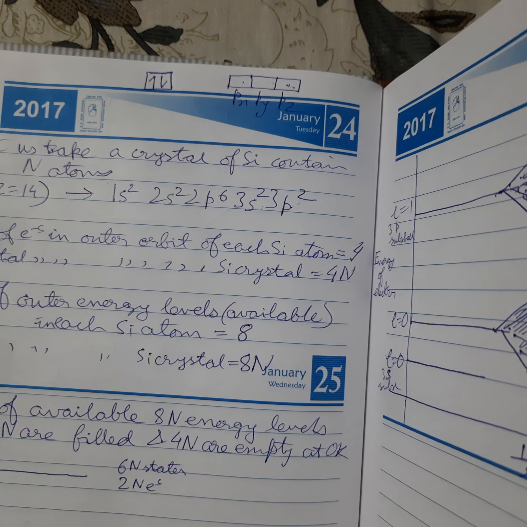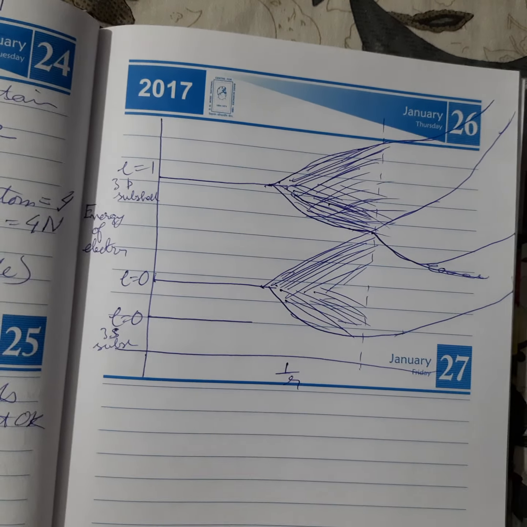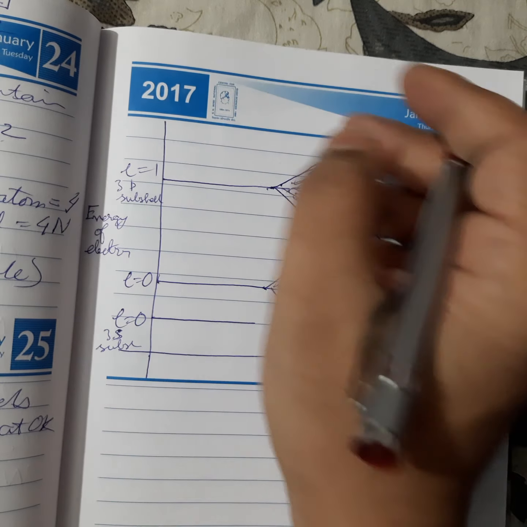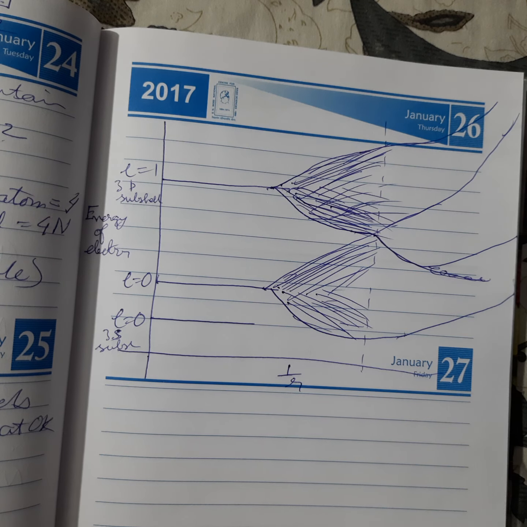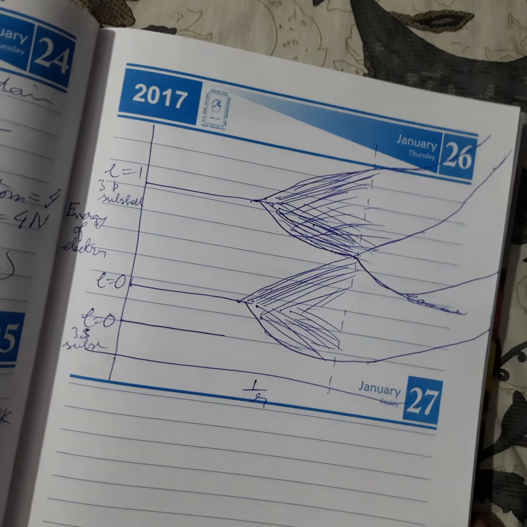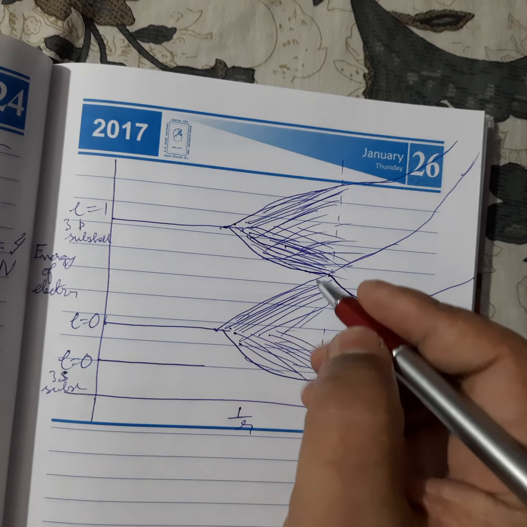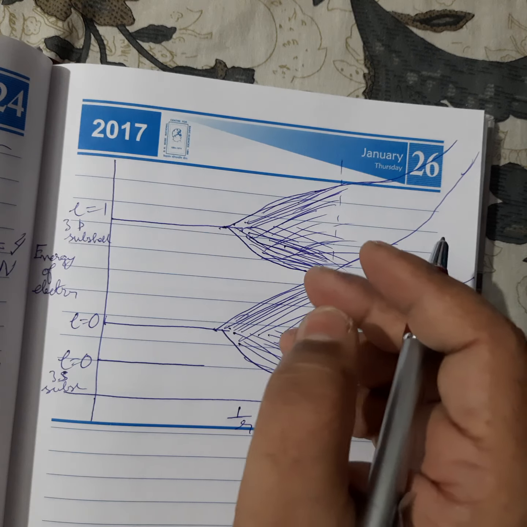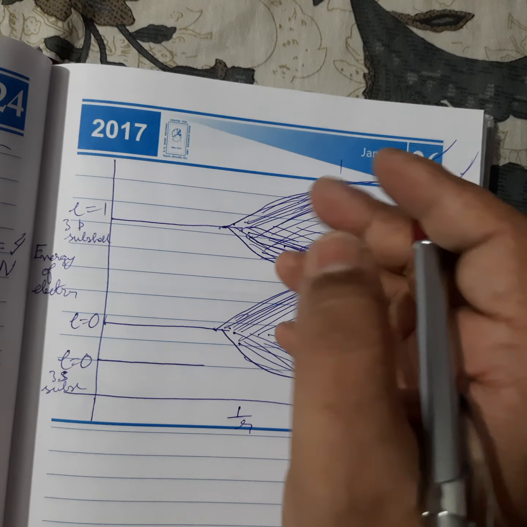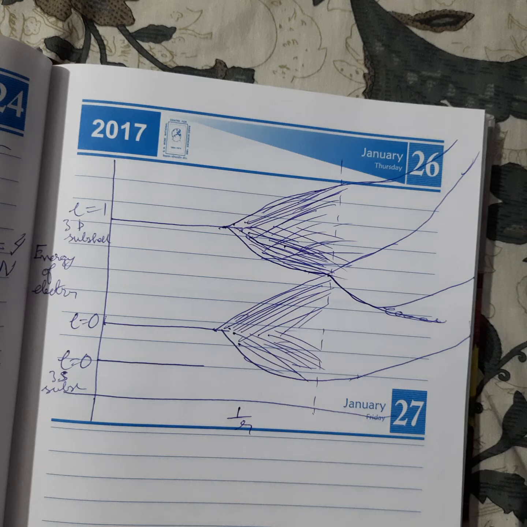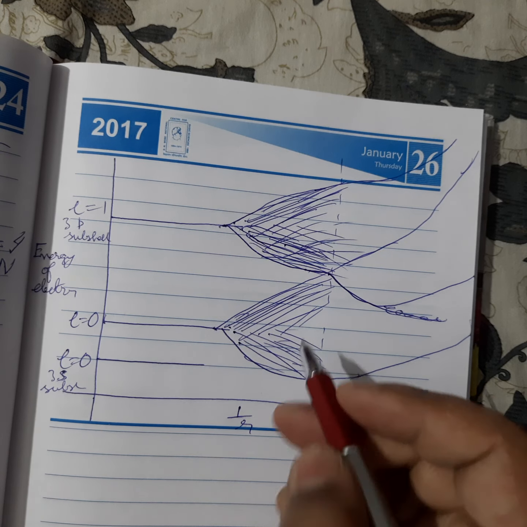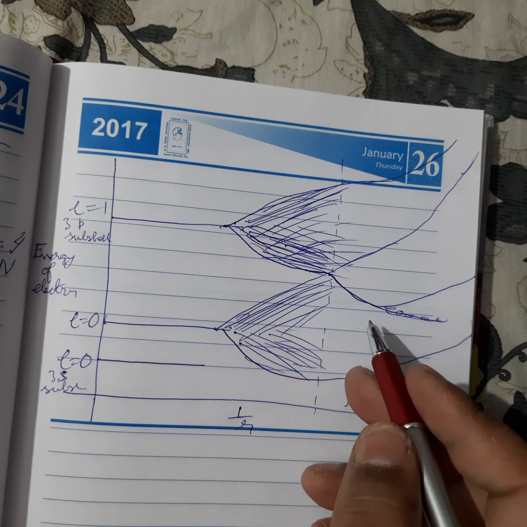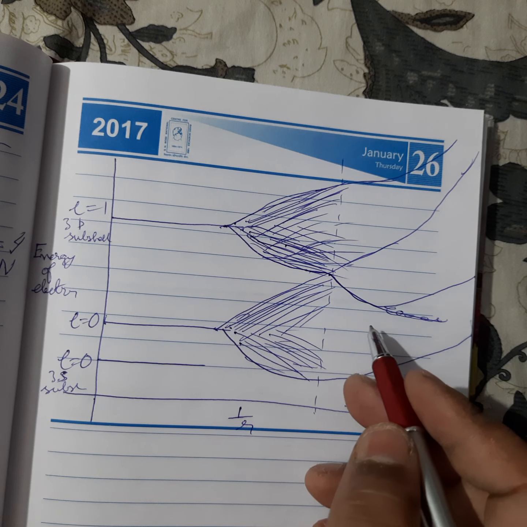So what will happen here now? This 3p and 3s have already overlapped. Now when they are overlapping, when they are mixing with each other, what will happen? This is the lower energy level, so the electrons will always try to remain in the lower energy level.